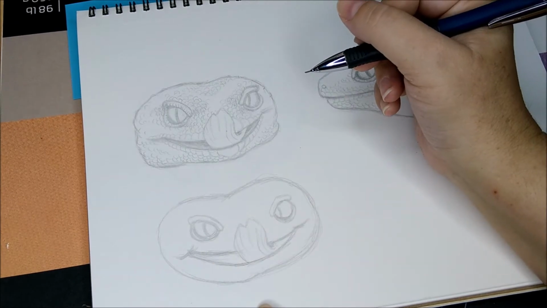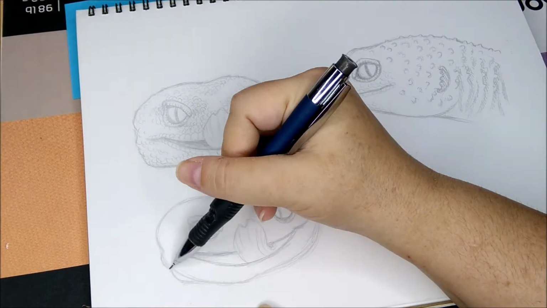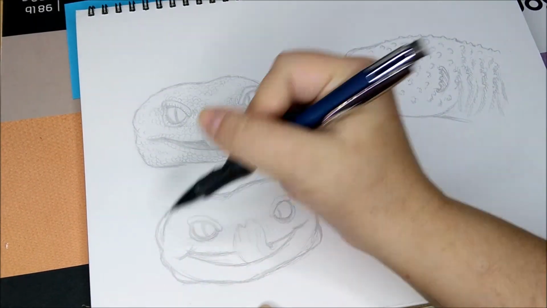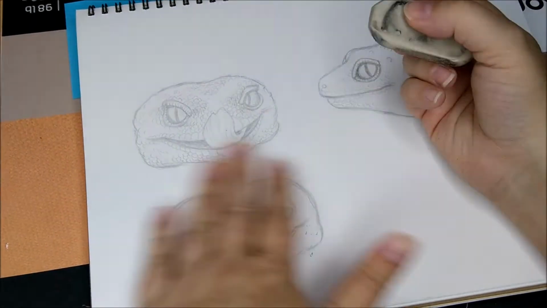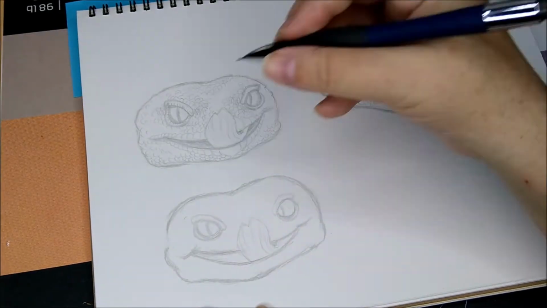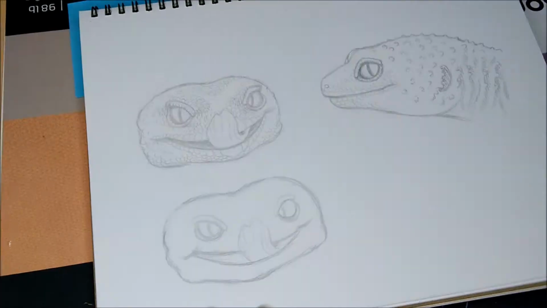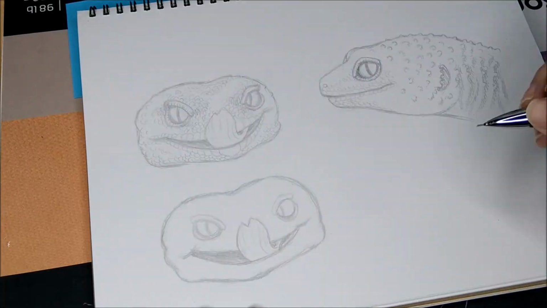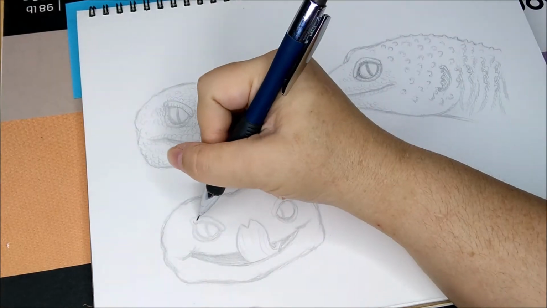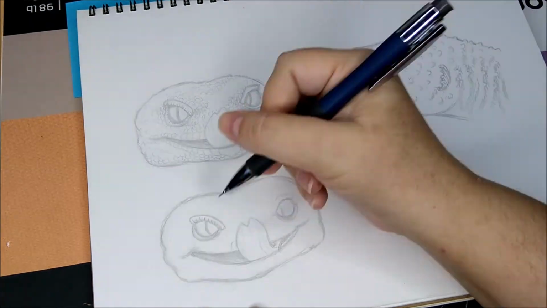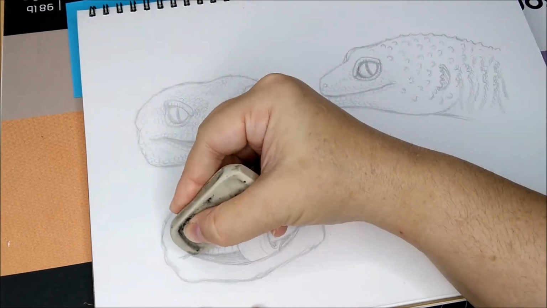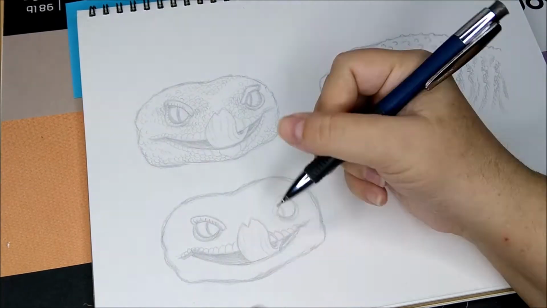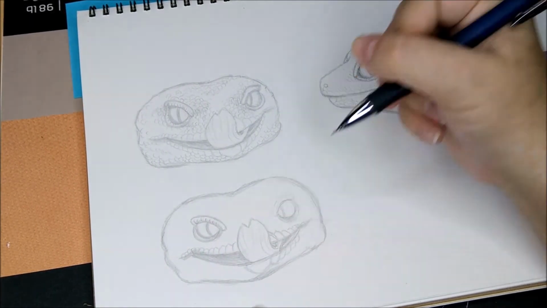Now go back and add more to the lower jaw, as it isn't rounded, but more angular. And use the eraser as needed to remove old lines and shade in darker areas like the mouth and pupils. Start adding the outlines of scales around the mouth, and don't be afraid to use photos as reference for accuracy.